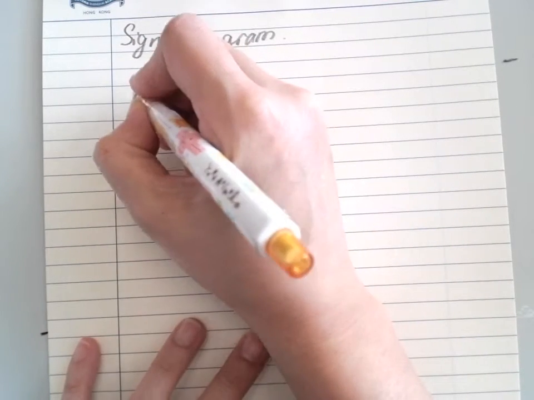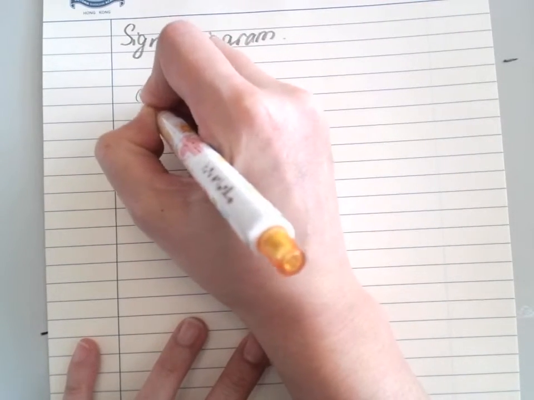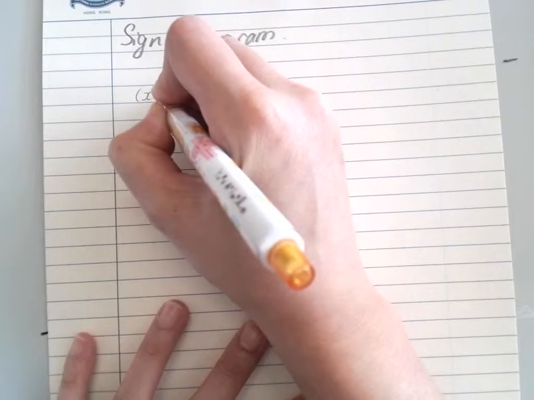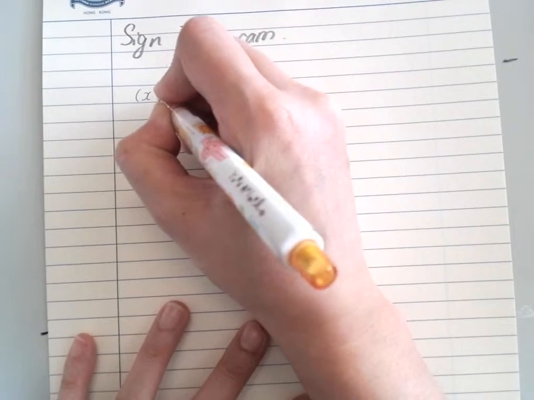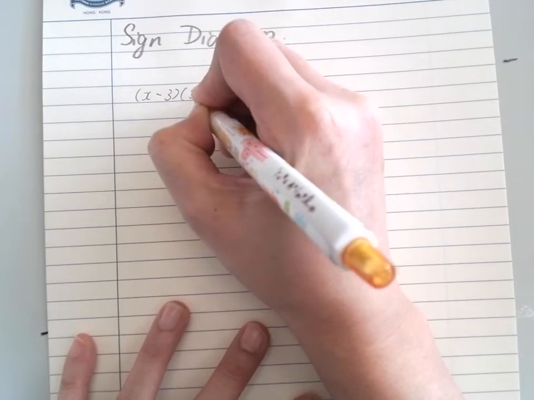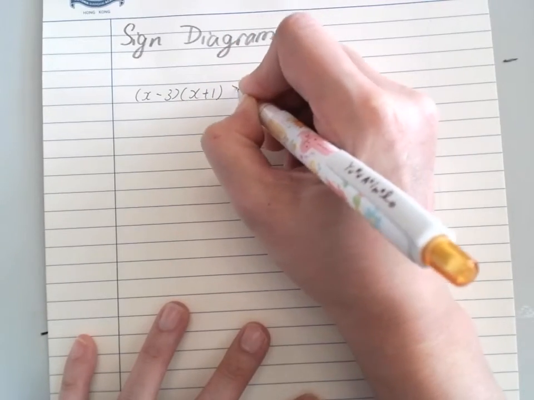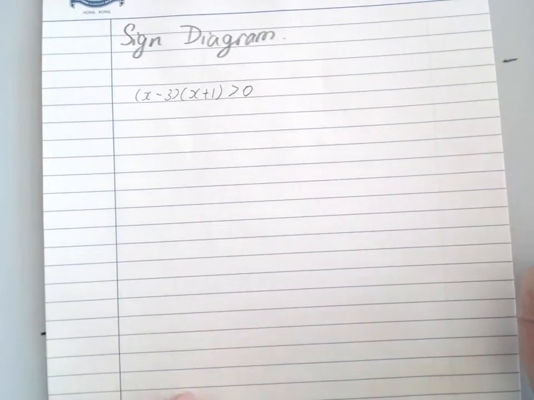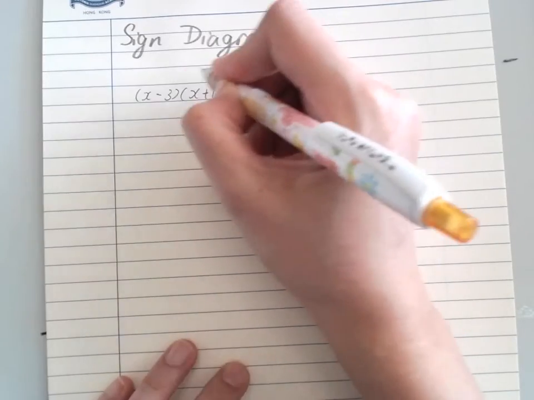Alright, sign diagram. Sign diagram is actually something we have been using for quadratic equations. I personally like it to sketch the points. Say for example, remember if I have a function like this, x minus 3, x plus 1 bigger than 0. Remember we have something like that before, like all the work we have done when we factorize it.